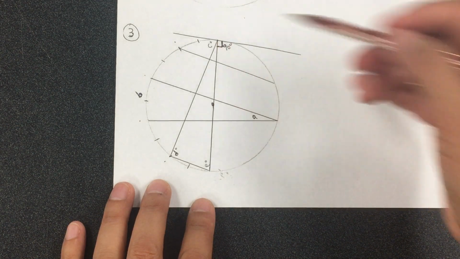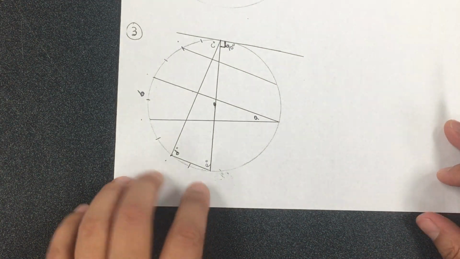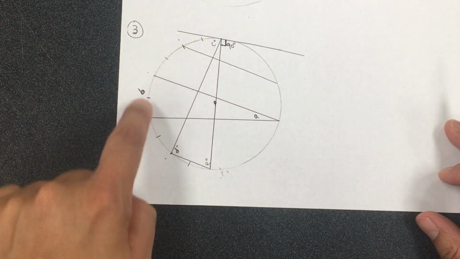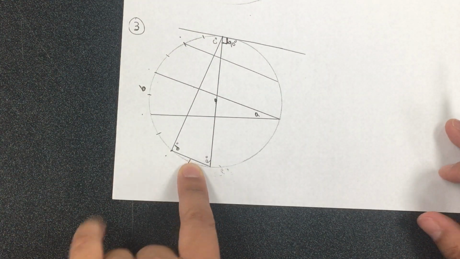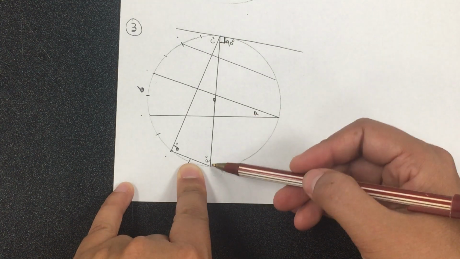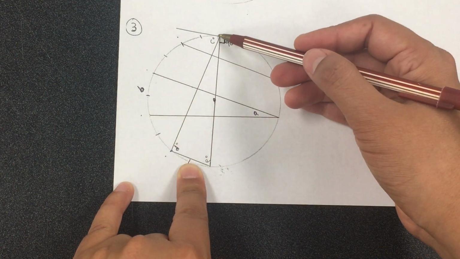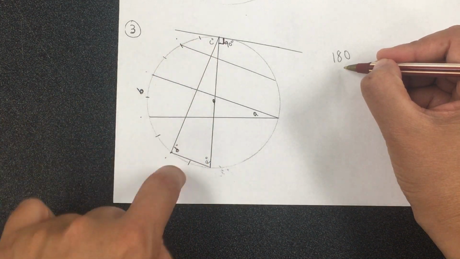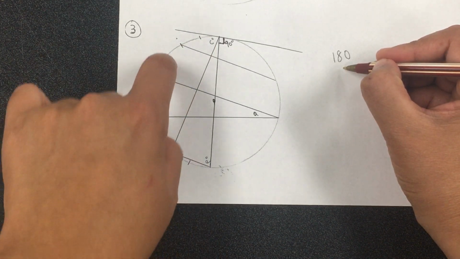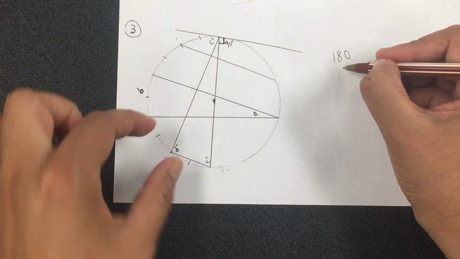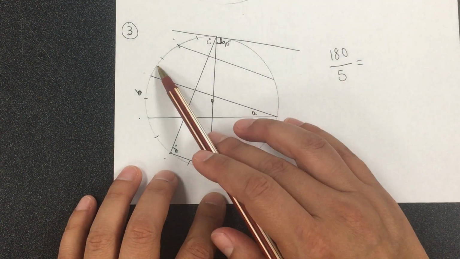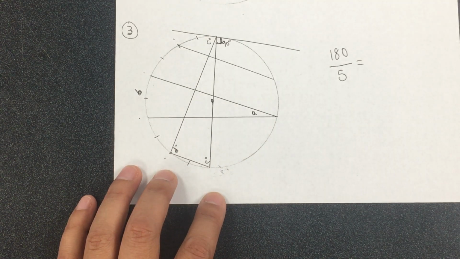So that's my radius. Okay, the other thing is that I see markings in here. So I see 1, 2, 3, 4, 5. That means that if this is half, this is 180 degrees. But because there are 5 equal markings, these markings tell me these have the same measurement. I'm going to divide by 5, and that gives me the measurement of each one.